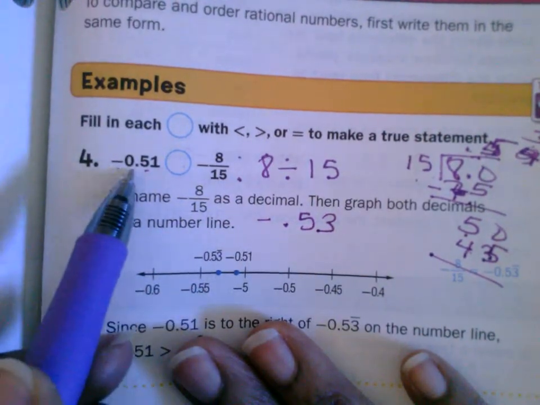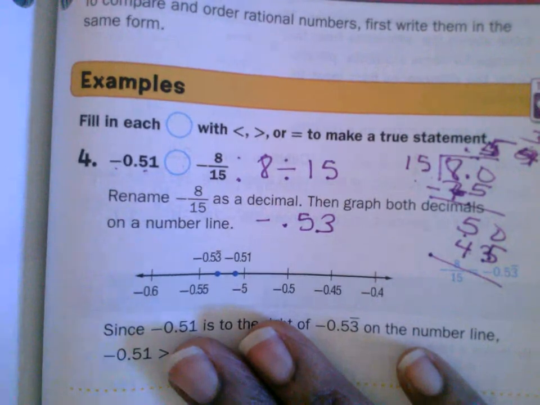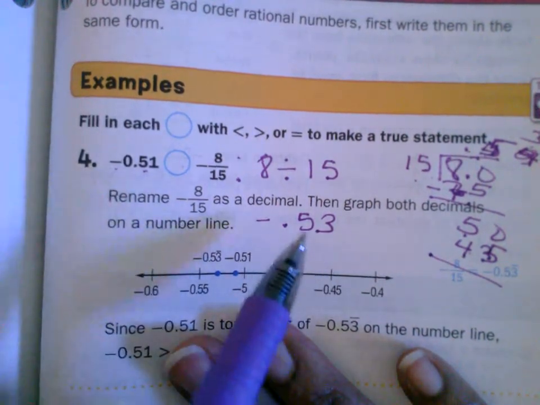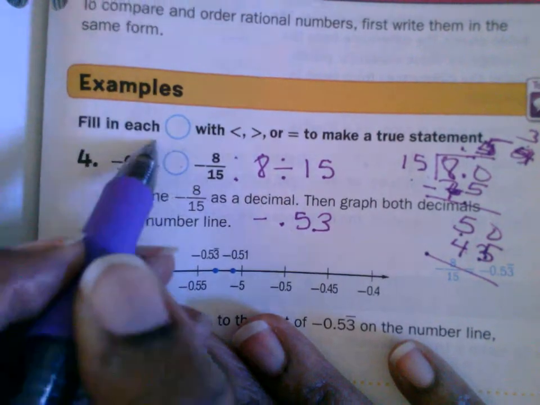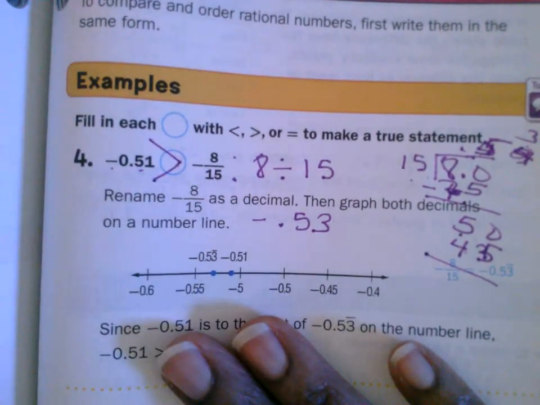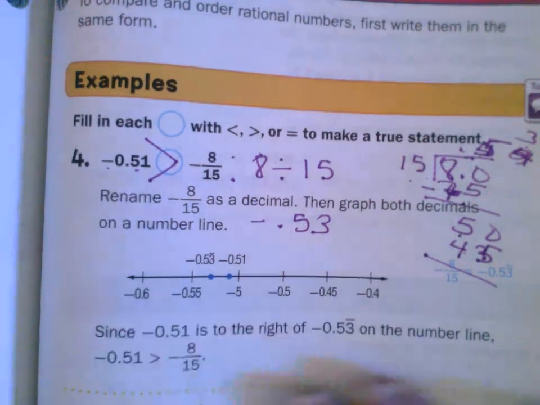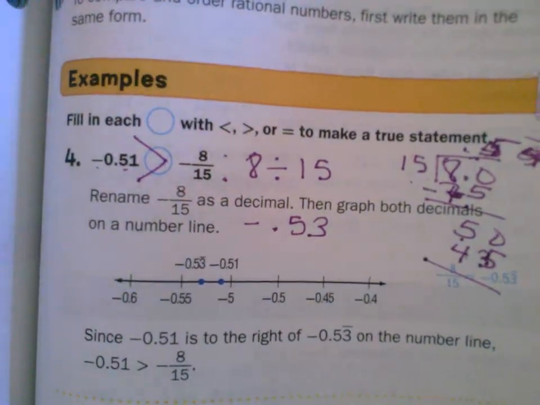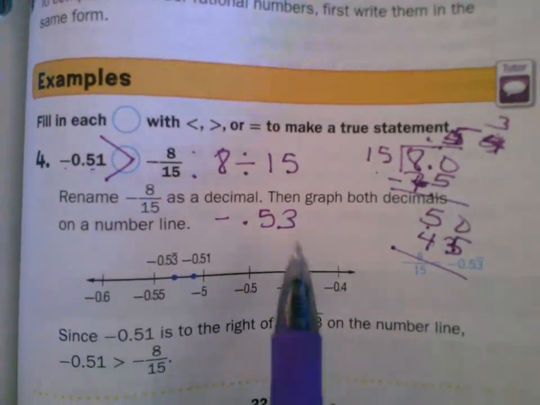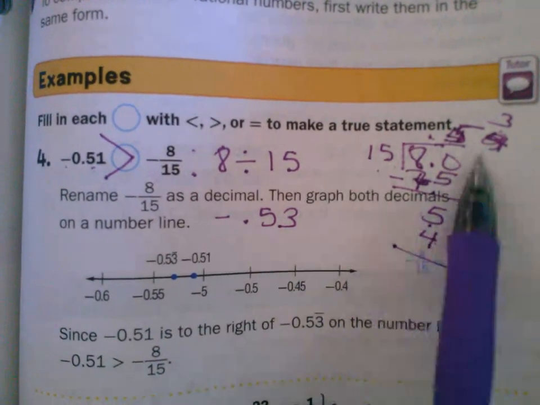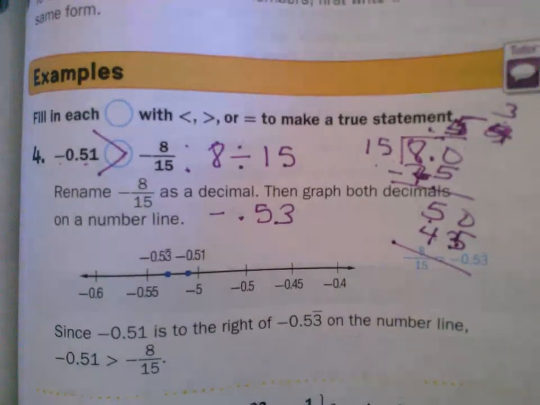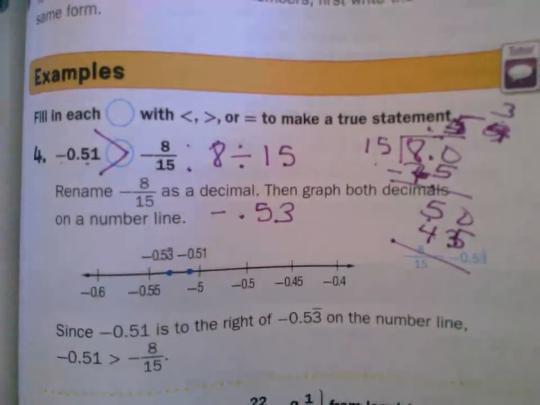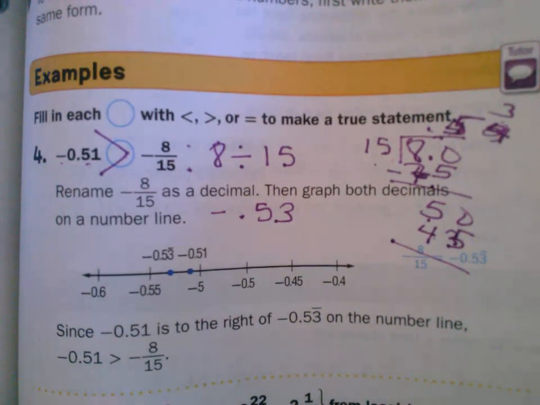Compared to negative 0.51. Would you rather be 51 cents in debt or 53 cents in debt? 51 cents in debt. Check out my long division. Everyone should know how to do long division because it's a good skill to know at any given point in your life.